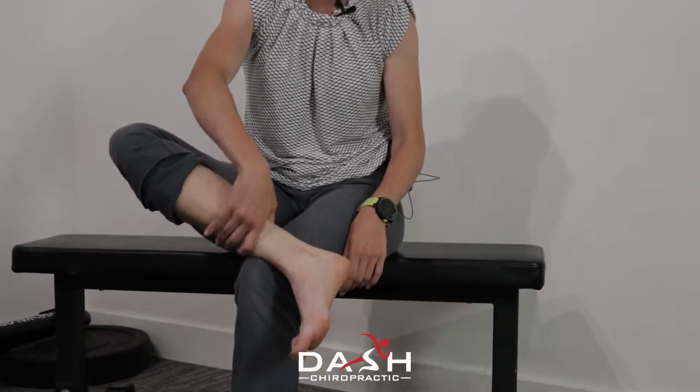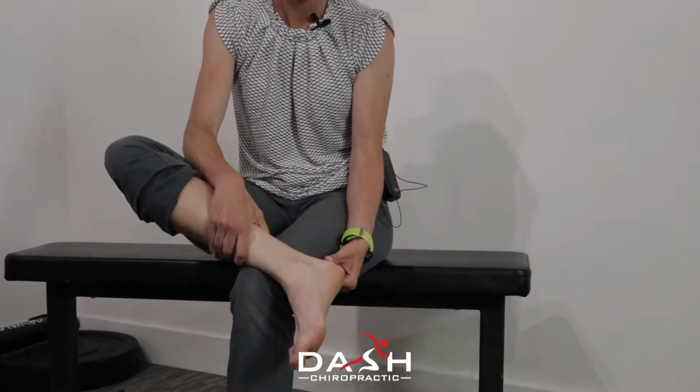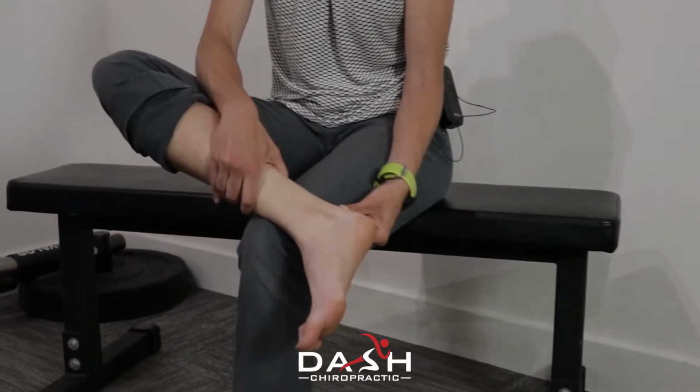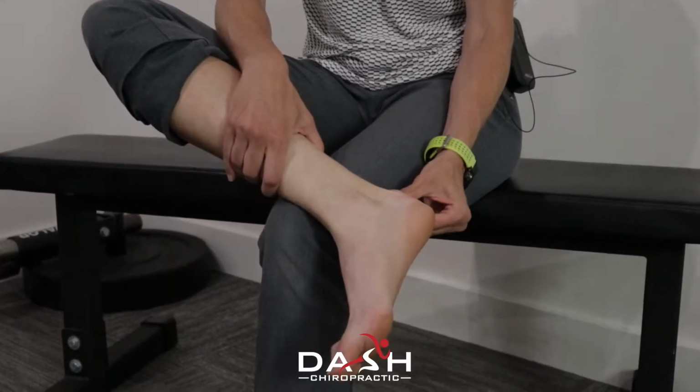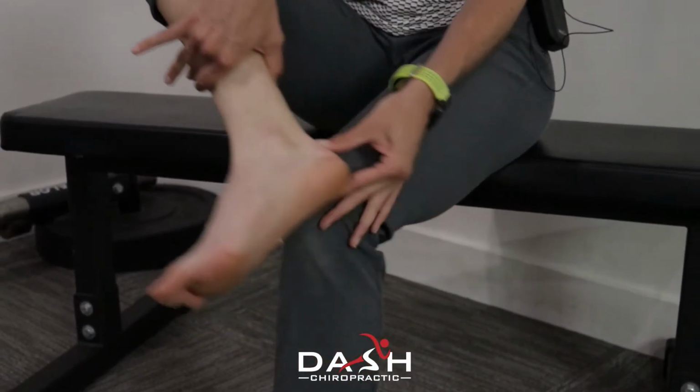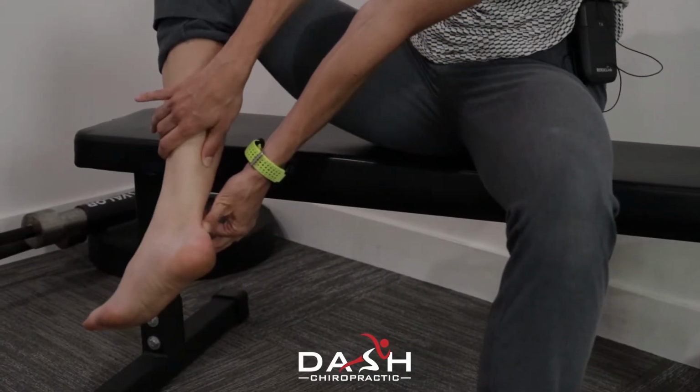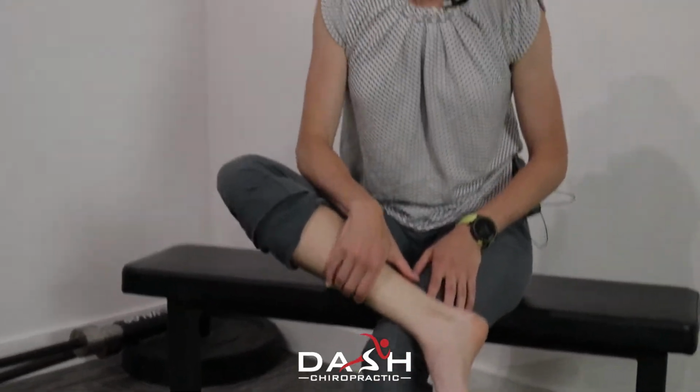So from the bottom of the calf here to about right where this little squishy part ends onto the hard bone of the heel. So from here to here is where you'll feel pain. And you can have swelling with that. You can have pain with activity. And you can have pain with just pointing and flexing the toes.